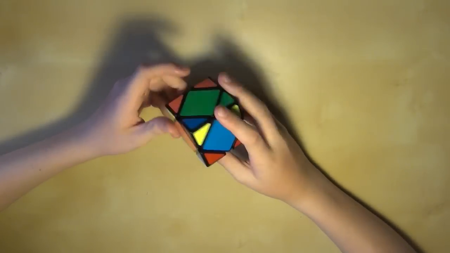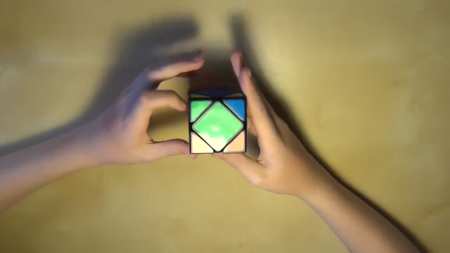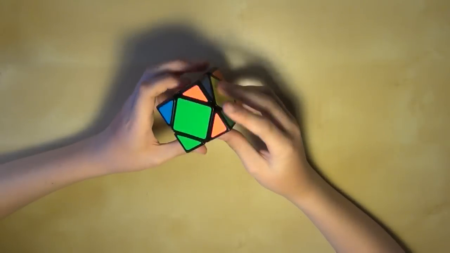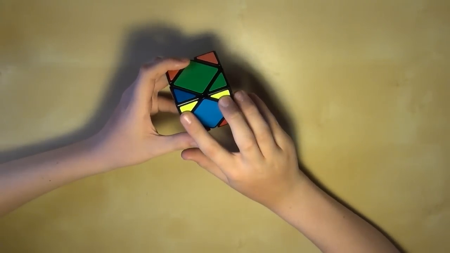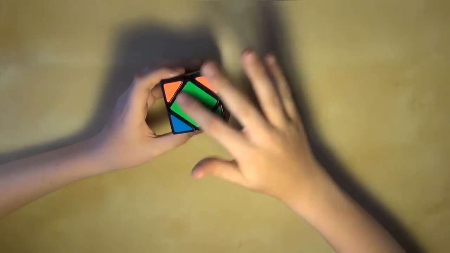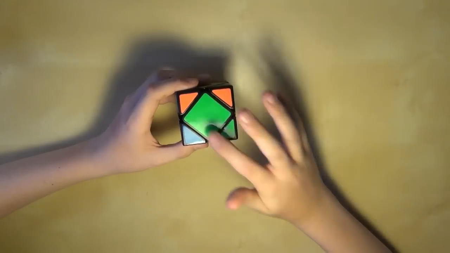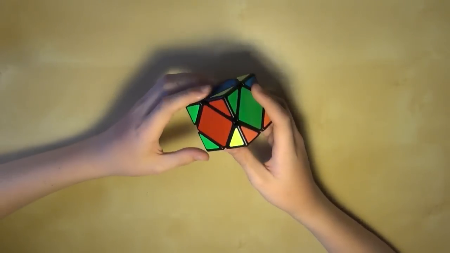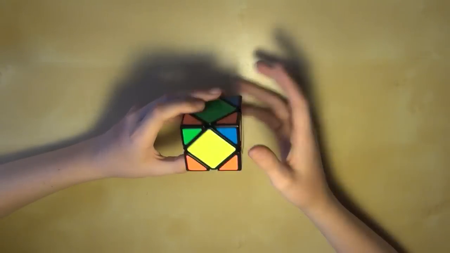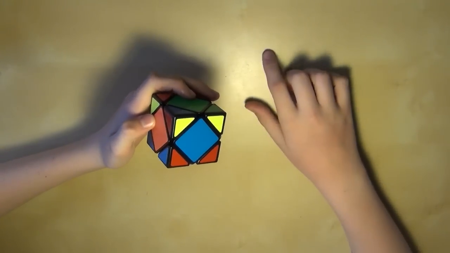Okay, so now for this one more case, I'm actually going to do this a little bit different from what I show on this one. But basically, this is if you have the two pieces right here, and the two pieces right here, as I showed you before with the yellow on top. But in this one, there's no yellow on top. And so, there's either two cases. You can either have a yellow right here, or the yellow right here on the other side.